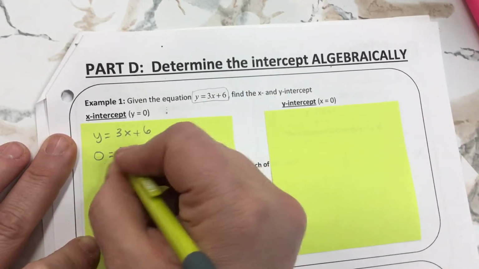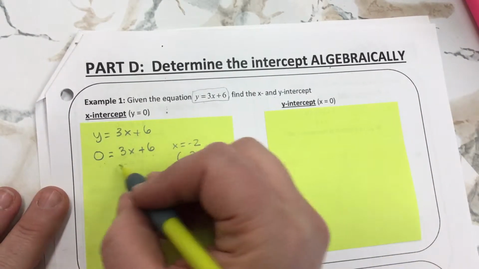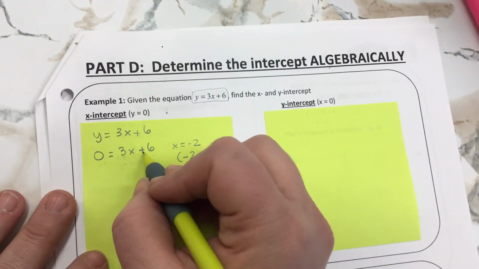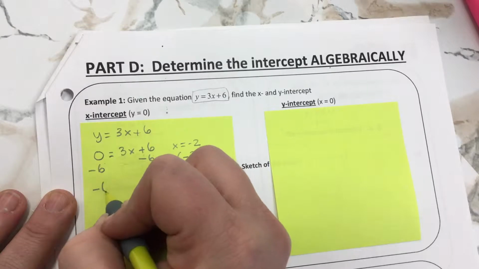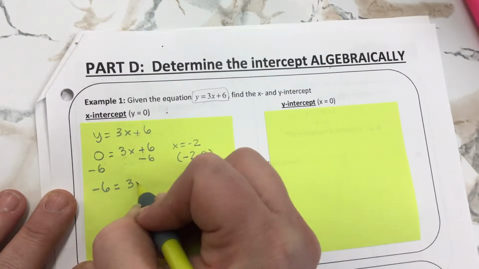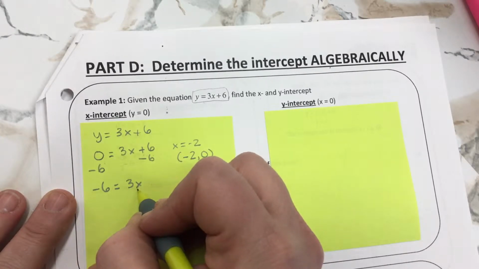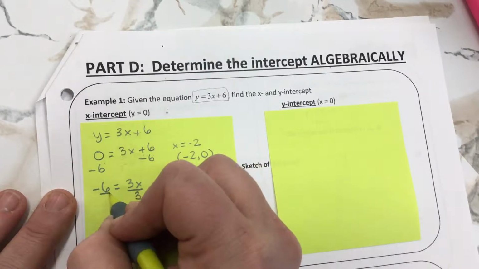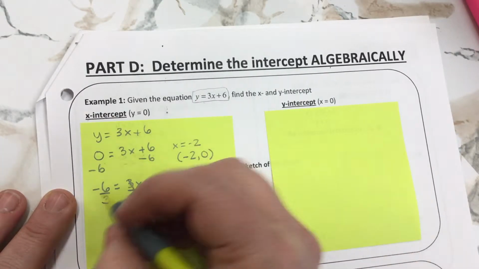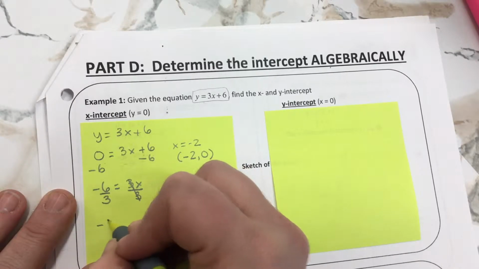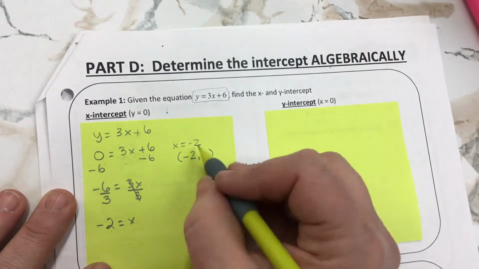Okay, another way to look at this is to balance your equation. You guys have been balancing equations last year, so you always do the opposite. So here we're going to subtract 6 on both sides. So we're left with -6 is equal to 3x plus 0, and we don't need to write the 0. And how do you isolate x here? You divide by 3, because 3 divided by 3 is 1, and that's what we want. We want 1x. And -6 divided by 3 is -2. And so x is also -2 here.